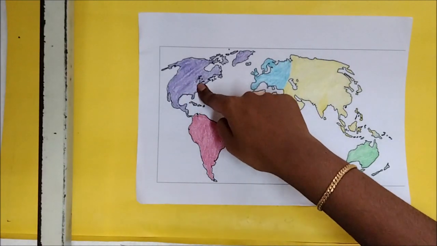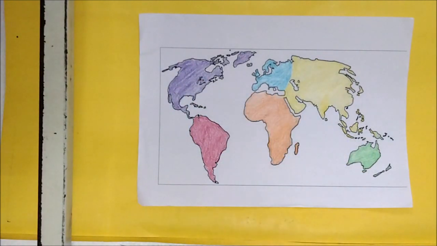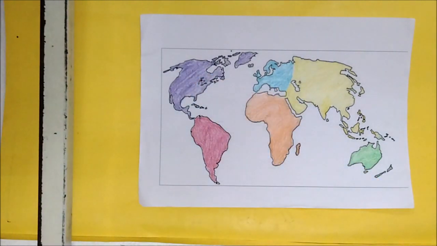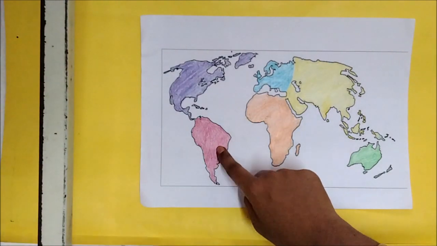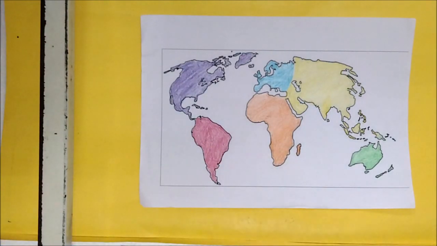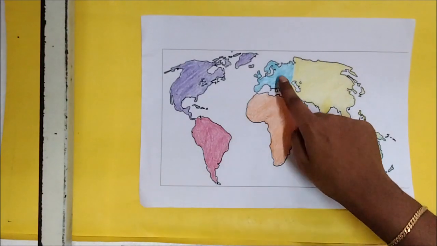And then can you find South America? We can find South America easily with the help of North America because there is a connection between North America and South America. Yes, this red color is South America. And then which continent have we learned? We have learned about Europe. This blue color is Europe.